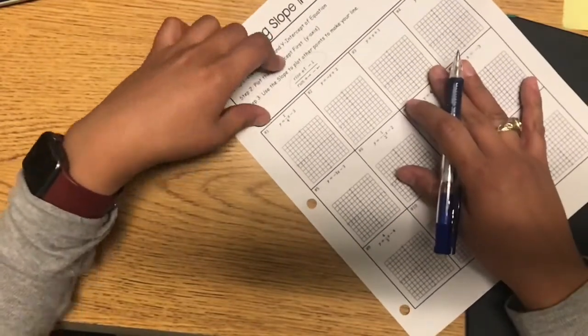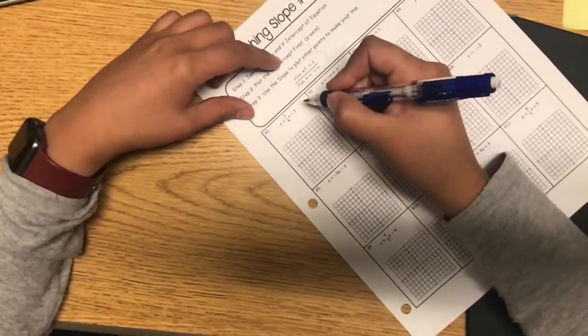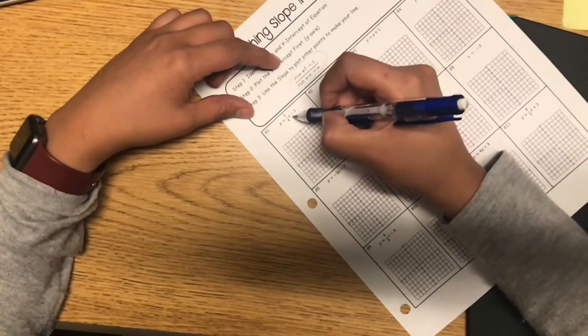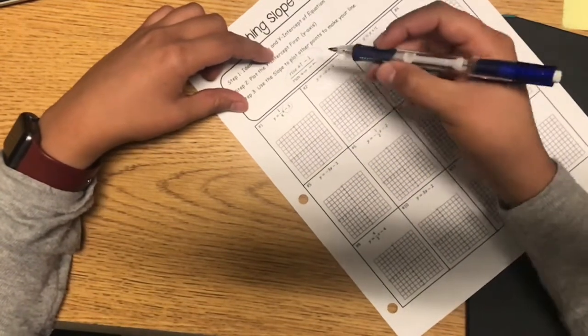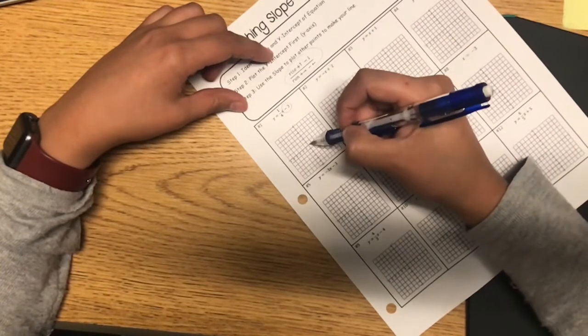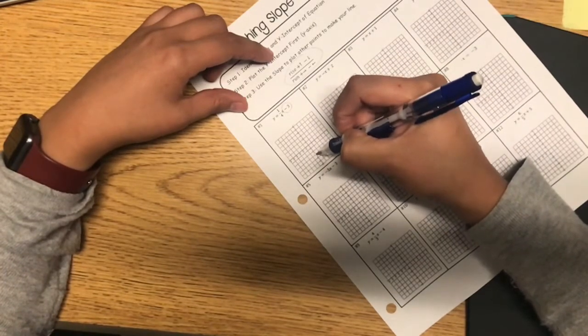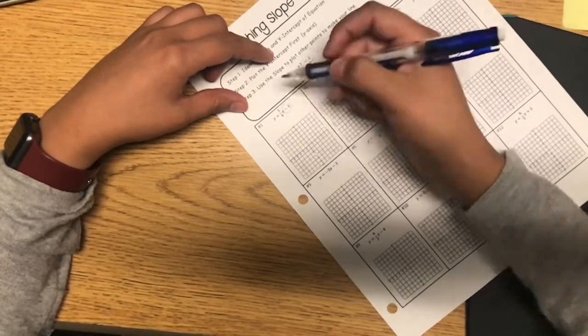So if we look at number 1, okay, first you have to be able to tell what the y-intercept is. So the y-intercept here is -3. So that's where we're going to start. The y-intercept of -3 means below 0 at -3, so we put a dot. Okay, and then we look at the slope.